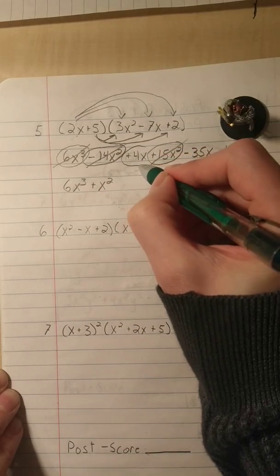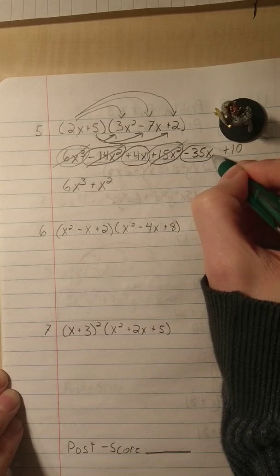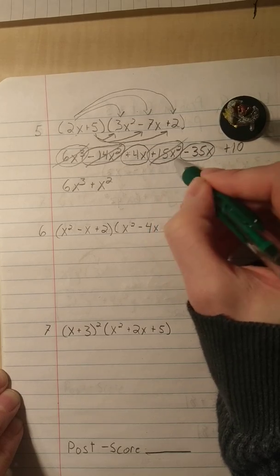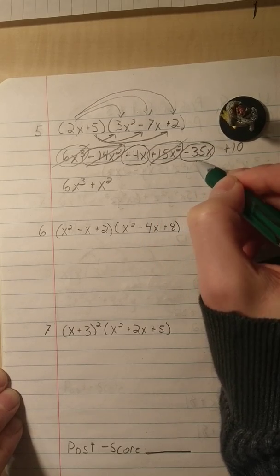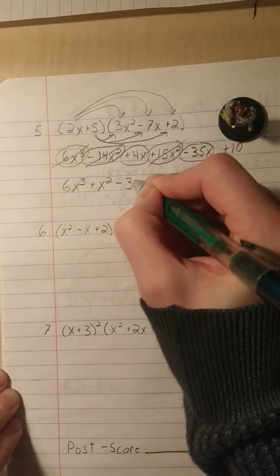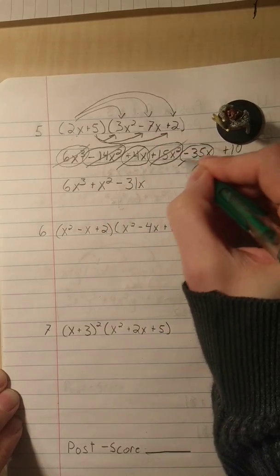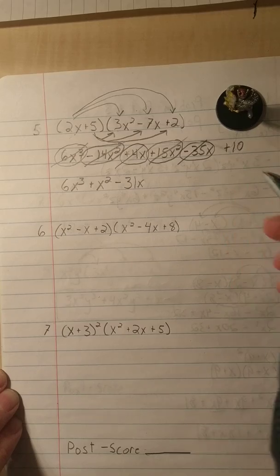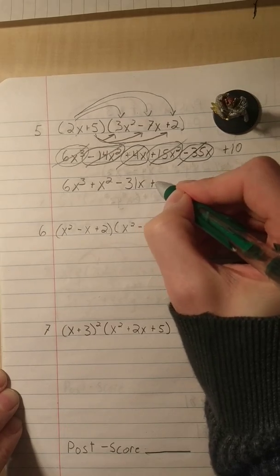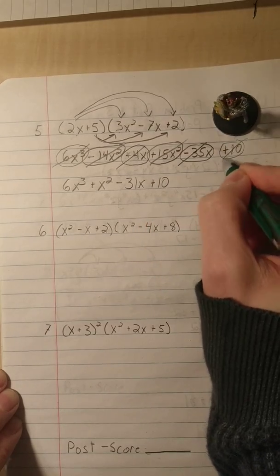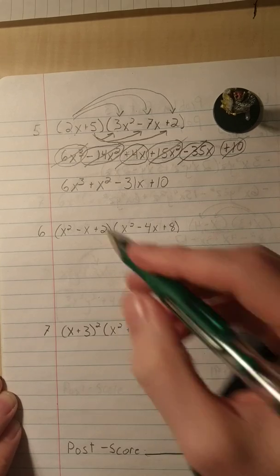My x terms, I have a positive 4x and a negative 35x. 4 minus 35 is negative 31, so that'll be minus 31x. And finally, we have this positive 10. Nothing else to combine with that, so it'll just stay positive 10. And there's my final answer.